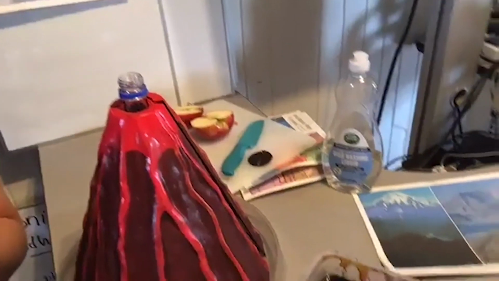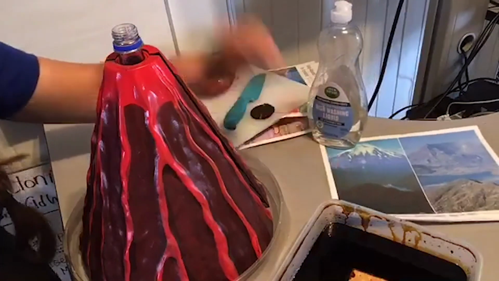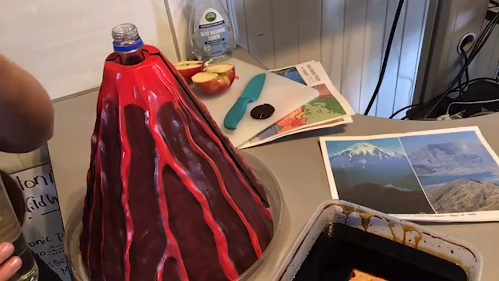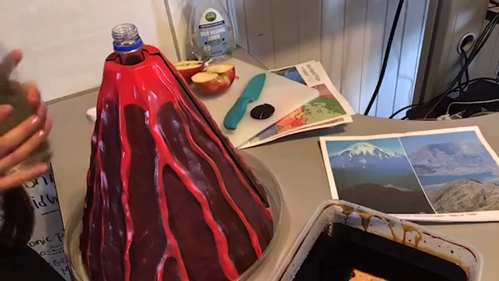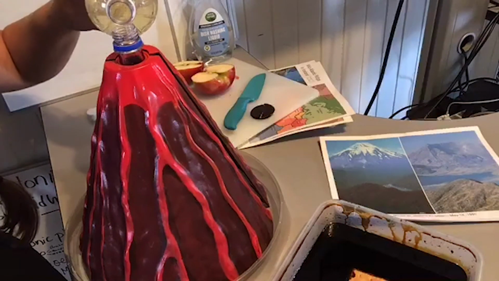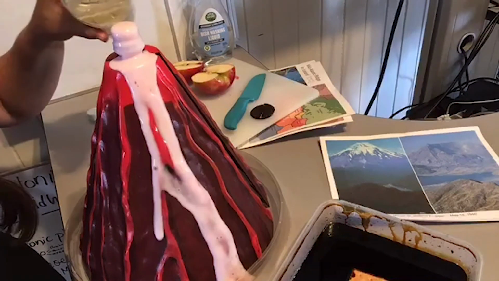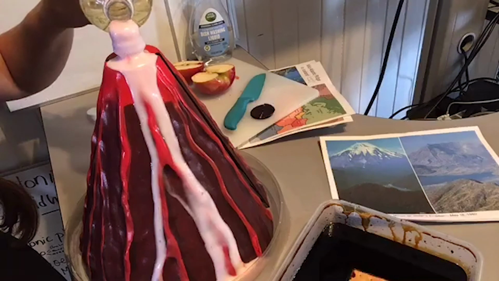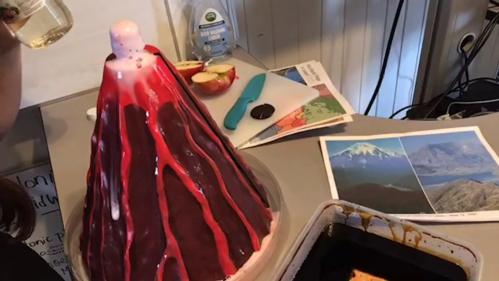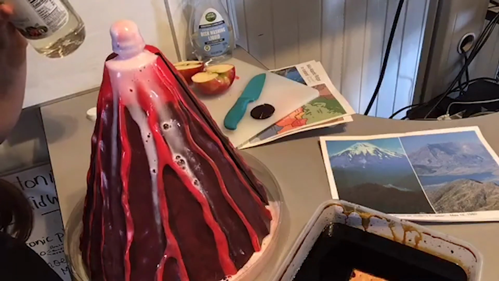So I'm gonna position that, and we're gonna add some vinegar and see what happens. Are you ready? Are you sure you're ready? I don't know if I'm ready. We're going in. All right. Amazing.